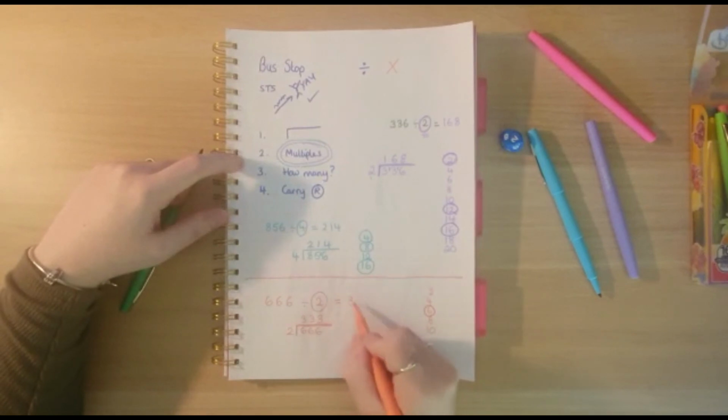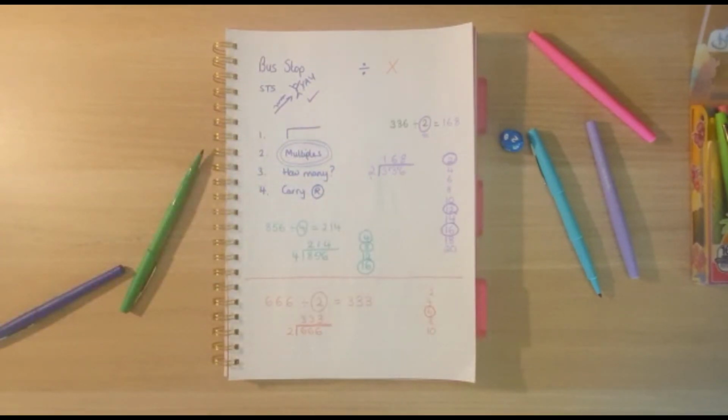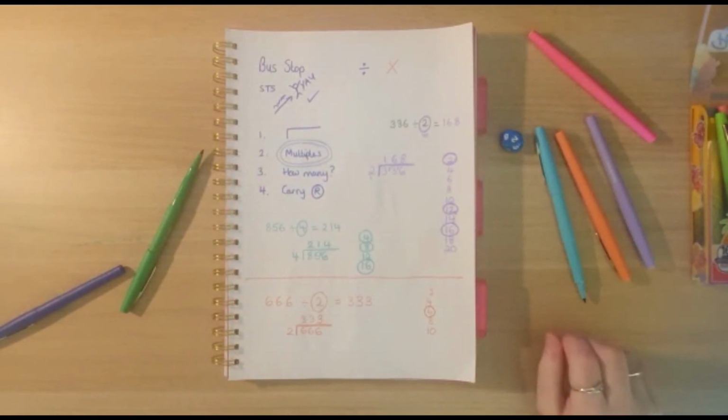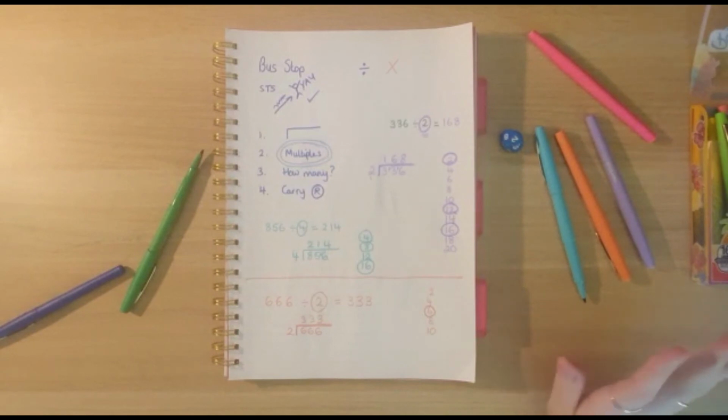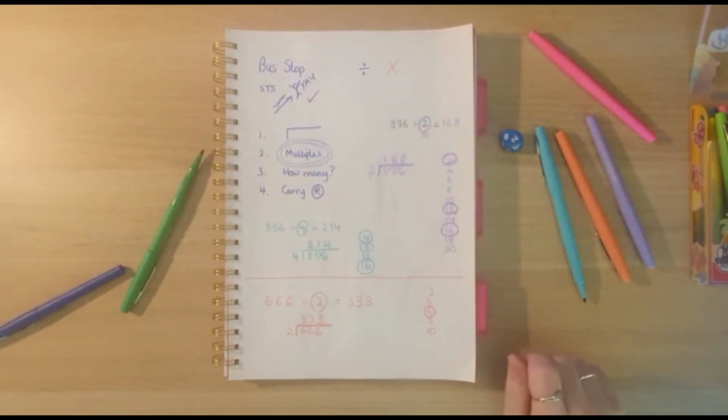All right. So have a go. Get rolling. Roll it 3 times to get your big number. Roll it once more to get the number that you're dividing by. So this is bus stop method, dividing by a 1-digit number. Take photos. I can't wait to see.